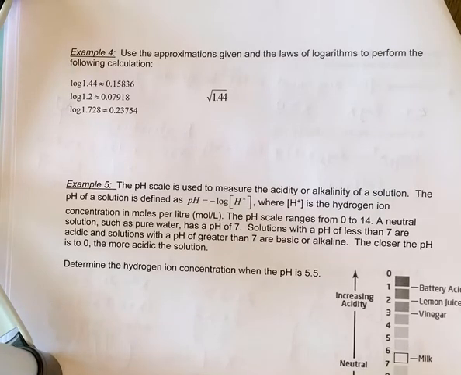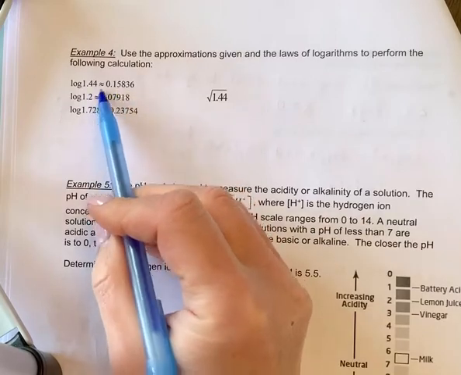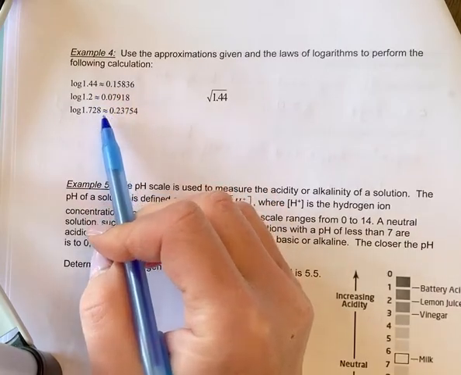Example 4, use the approximations given in the laws of logarithms to perform the following calculations. So these were already given. So in a calculator, this is where these decimals, they're rounded off. So that's why they're approximations.